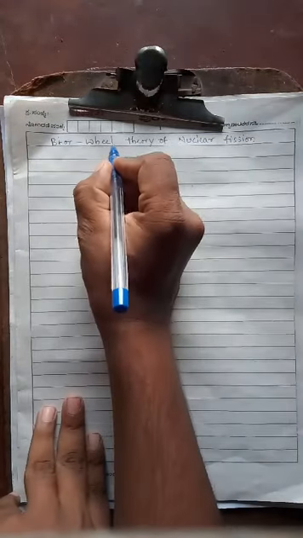This is one of the important theories, given by two famous scientists, Niels Bohr and John Wheeler.